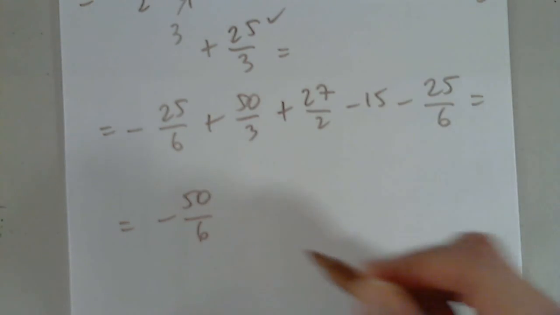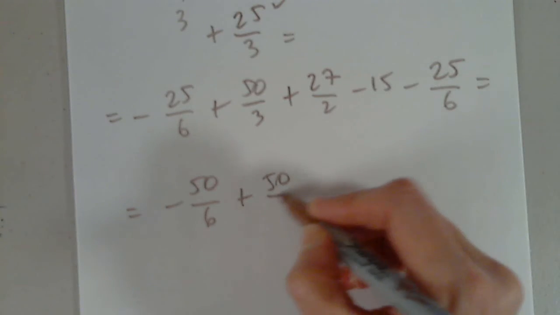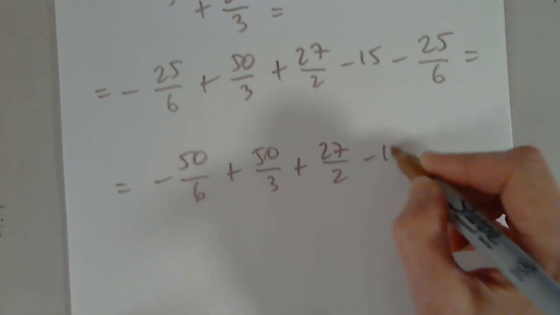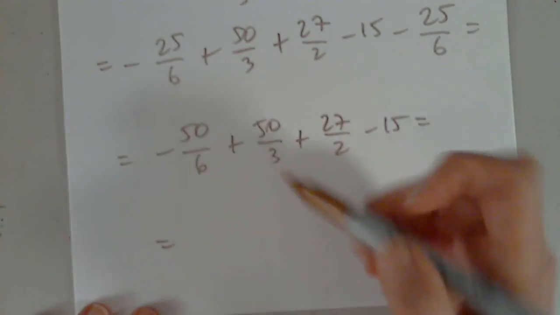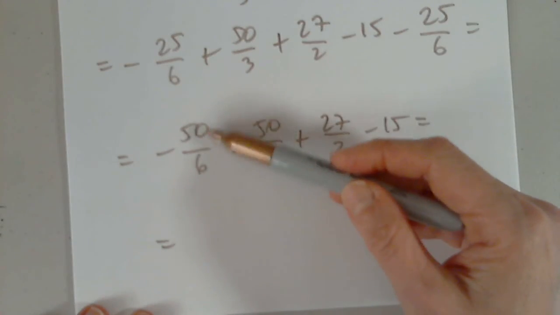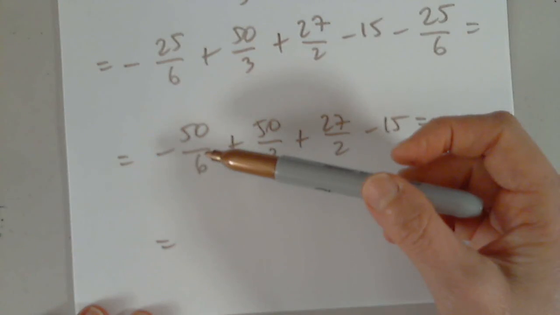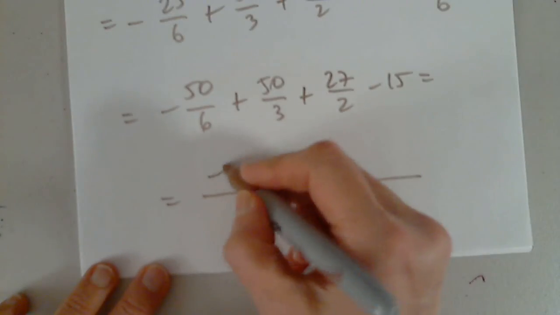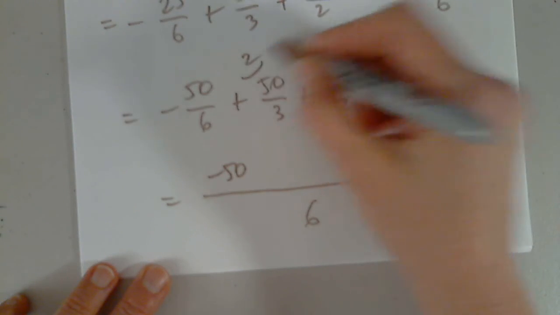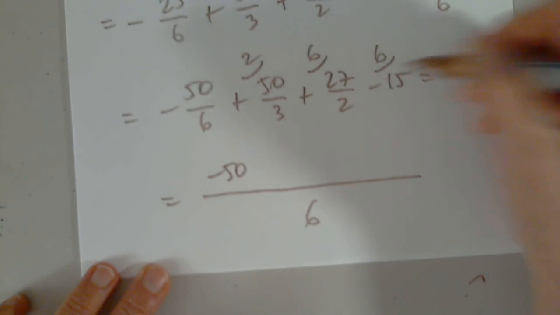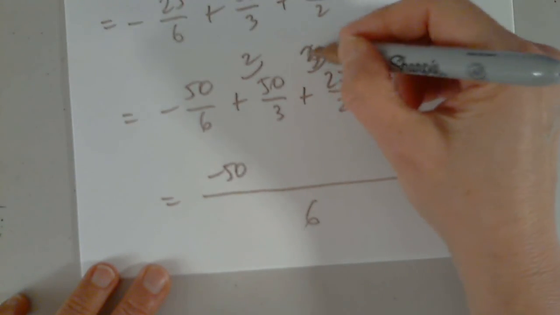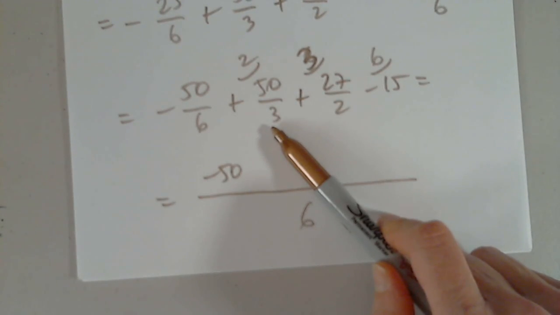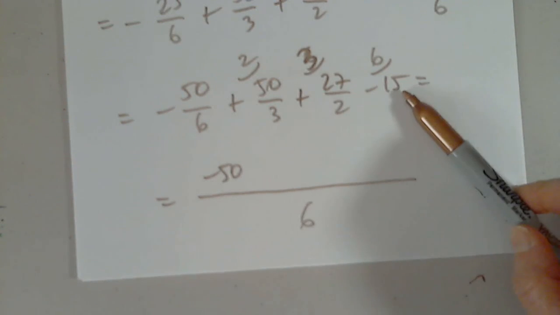Minus 50/6 plus 50/3 plus 27/2 minus 15. Even if I simplify by 2, I still need the least common denominator to be 6 no matter what. So negative 50. Here I need a 2, here I need a 3, and here I need a 6.